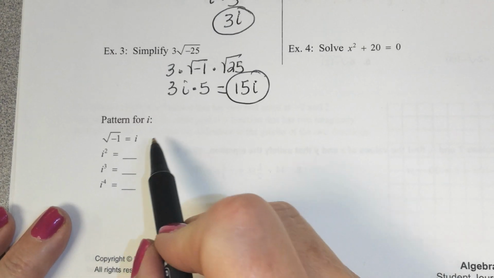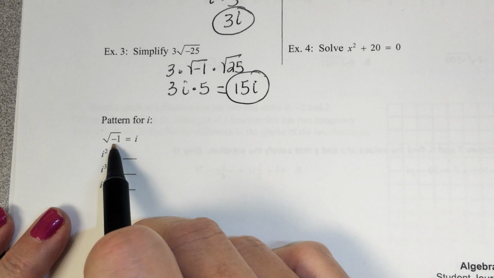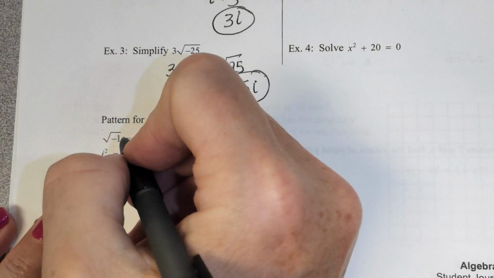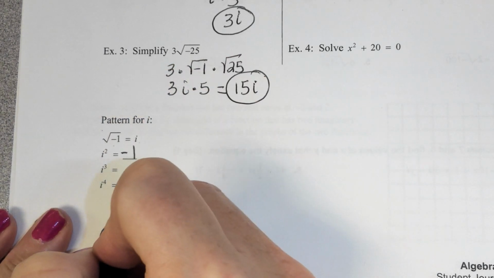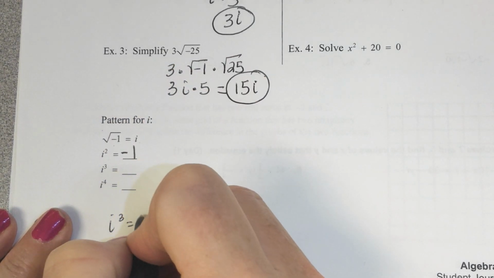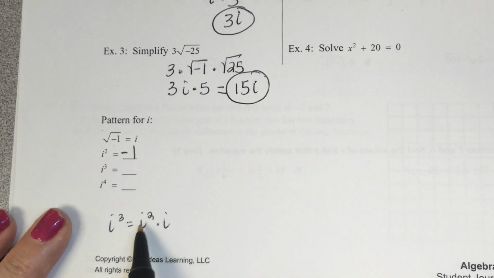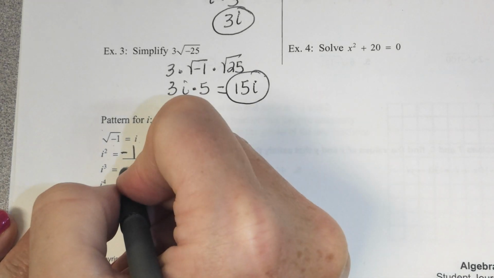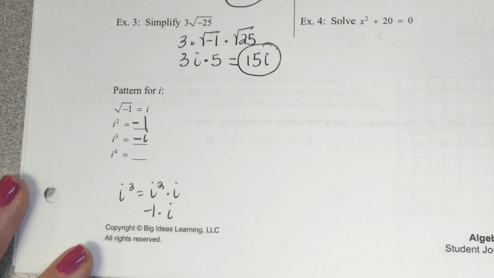Now, we're going to have a pattern for i. This pattern is going to go like this. The square root of -1 is i. What did we just say i squared is? -1. i to the third is going to be i squared times i. Well, i squared we said is -1. So -1 times i is -i. So we need to know that i to the third is -i.